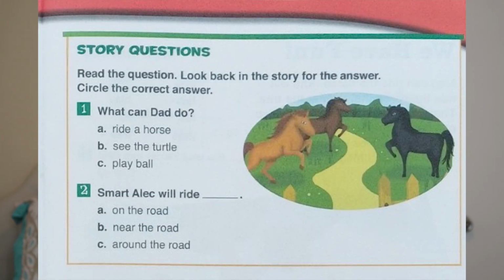All right, for number 2, the second question says, Smart Alec will ride what? Smart Alec will ride A, on the road, B, near the road, or C, around the road. Do you remember where Smart Alec is going to ride? Let's read the story at the end, okay?